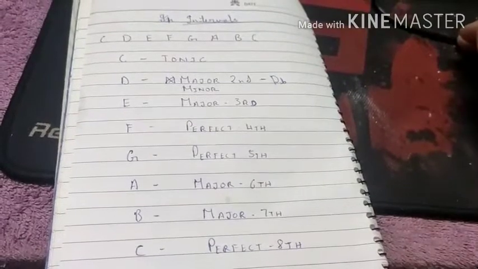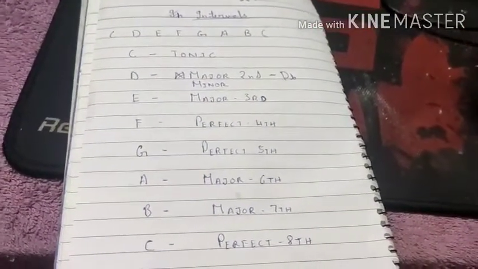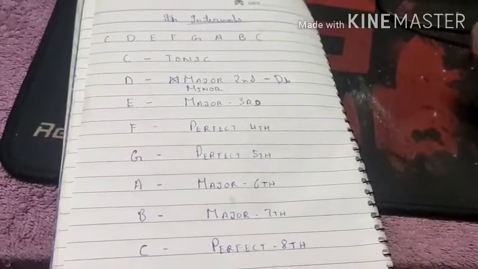That I'll be explaining in further lessons, how to make a major scale and what is the formula of a major scale. So stay tuned to the channel.